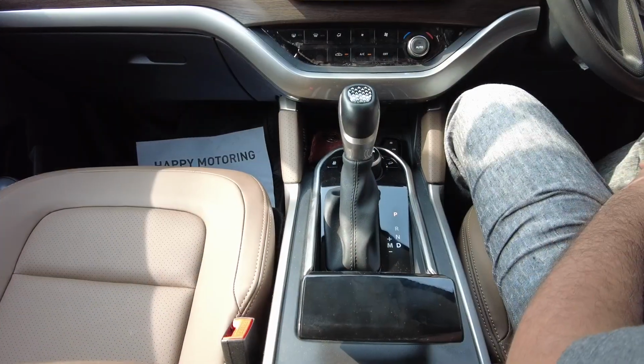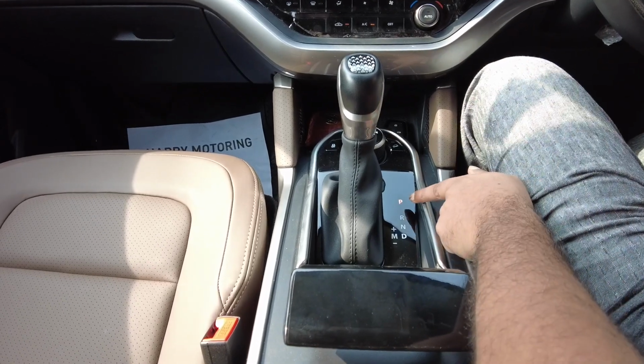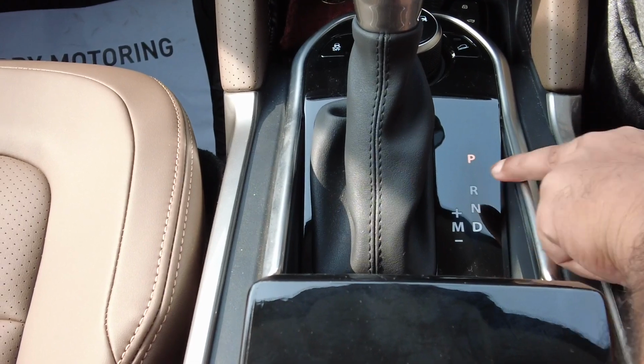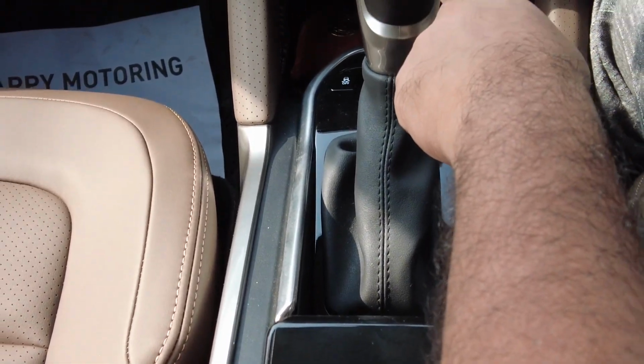Let's now see how to use the gear selector in an automatic transmission. As I have told earlier, we have the park gear, the reverse, the neutral, and the drive. Now it's on the park gear.